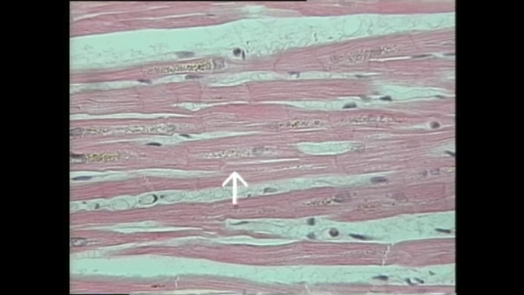You see another view, the intercalated discs, nuclei, intercalated disc between two cardiomyocytes.